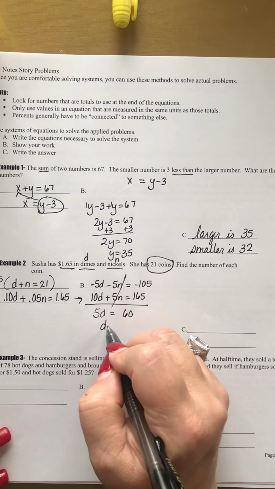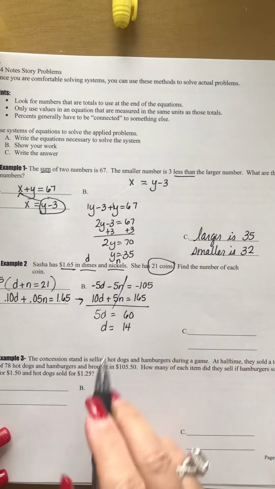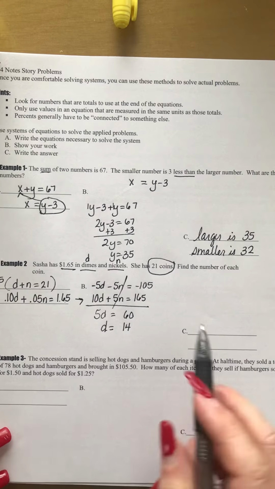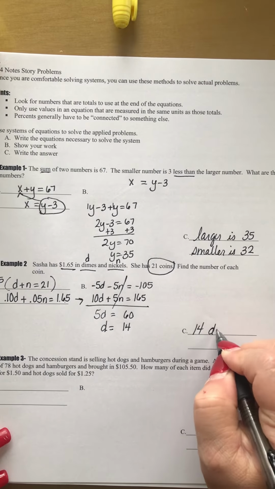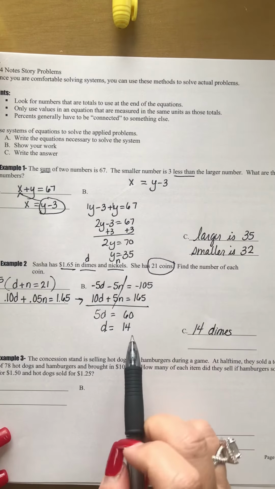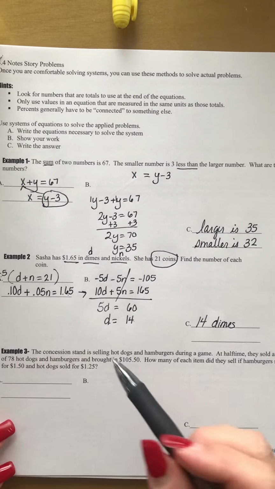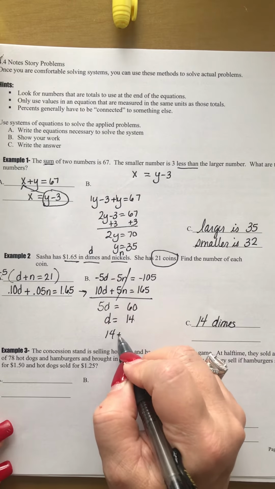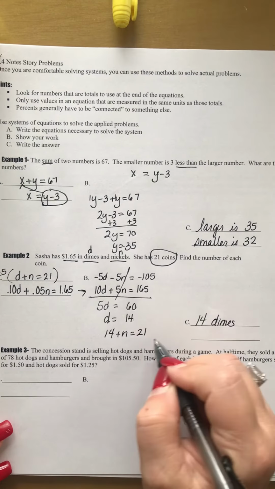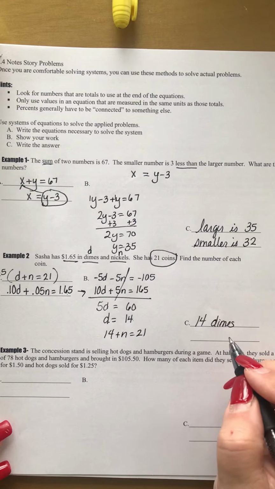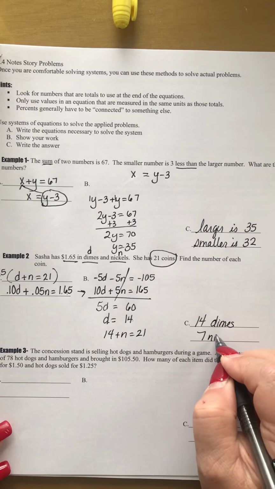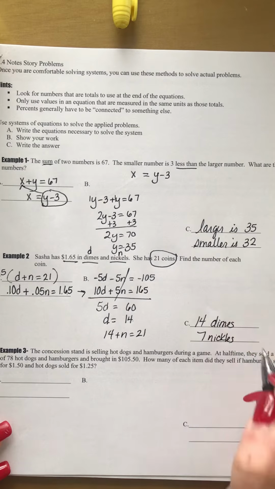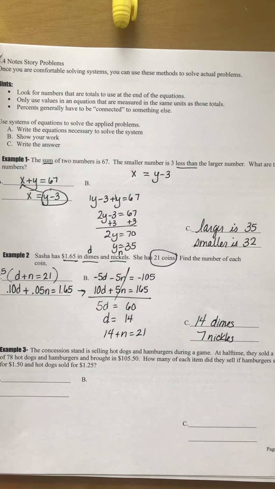And when you add, these are gone, you get 5d equals 165 minus 105 is 60. Divide by 5, and you get 14. That means there's 14 dimes. And then if you plug 14 in here, so 14 plus n equals 21, subtract 14, and you get 7 nickels. Okay, next.